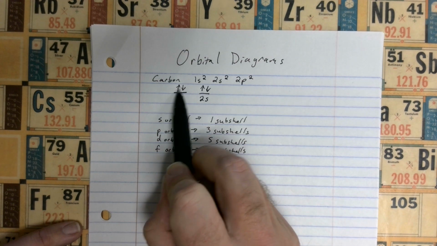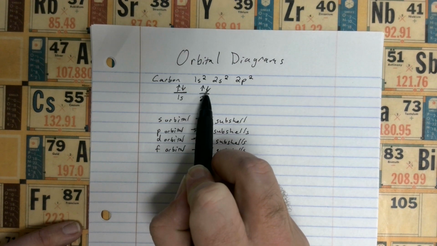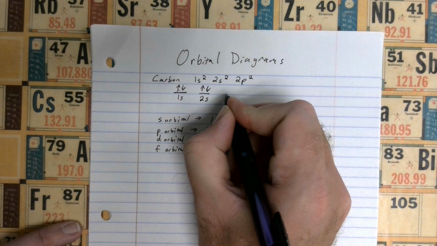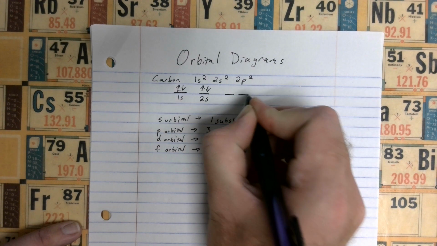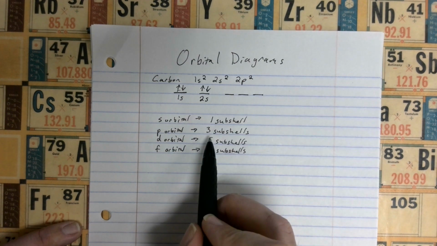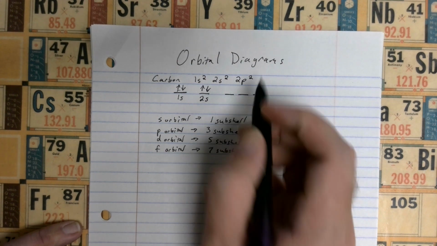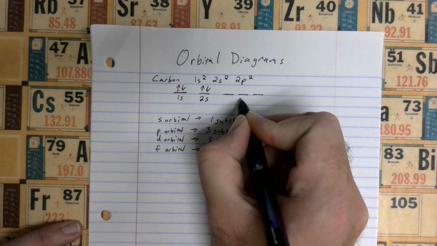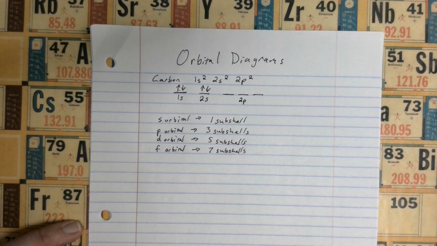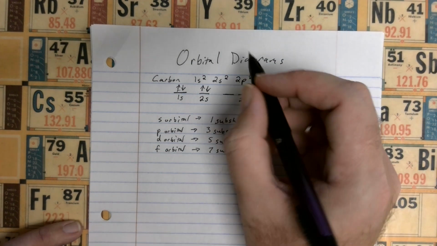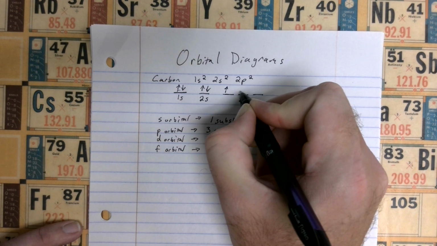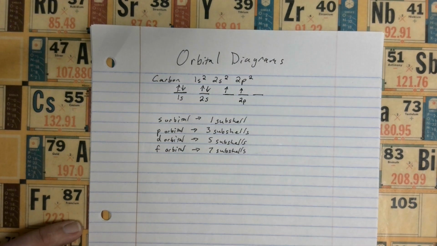So 1s2, 2s2. And then for the p, once we have more than 1 subshell, since the p orbital has 3 subshells, I'm going to draw 3 lines. Under the middle line, I'm going to label it 2p. Now, we have 2 electrons. The way they're organized is like this: one in 2 different subshells. And this goes along with Hund's rule.